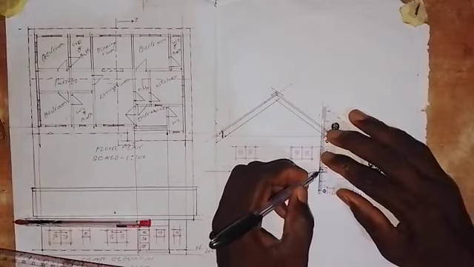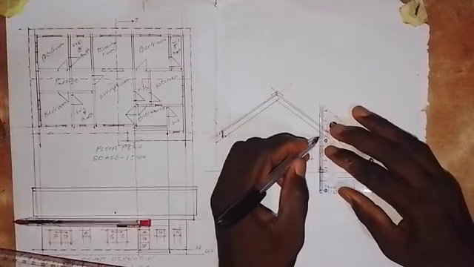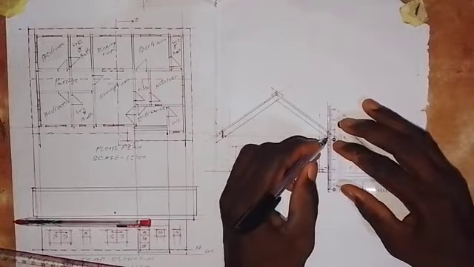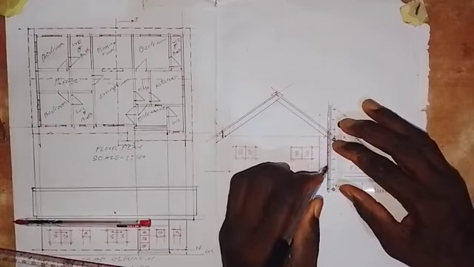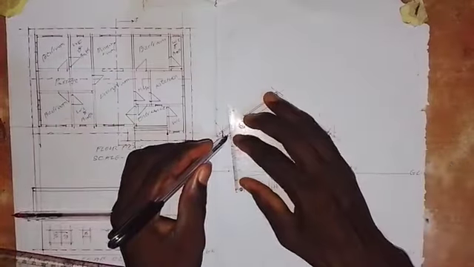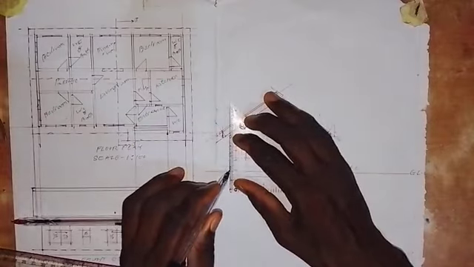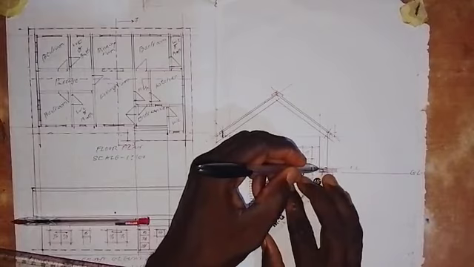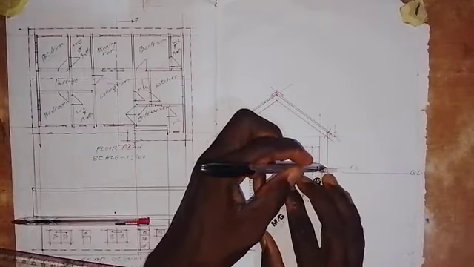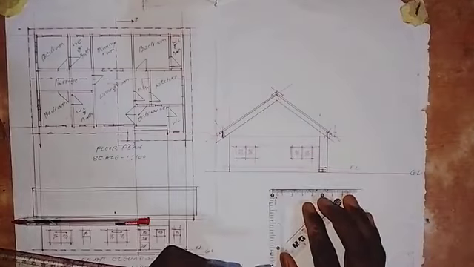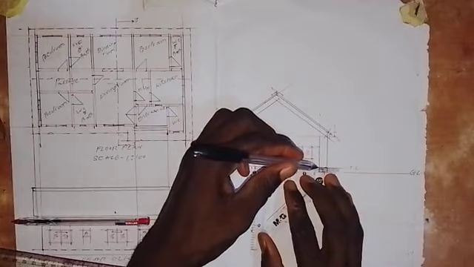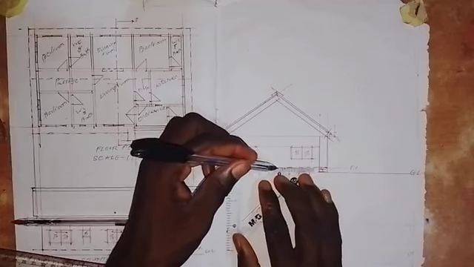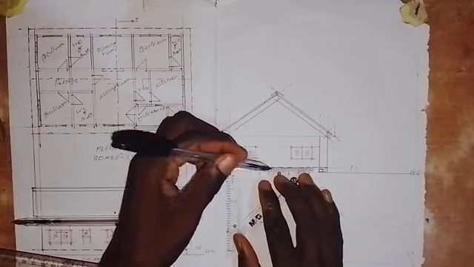This line, make it a thick line up to this level. This line is also a thick line, from here down here, and this line is also thick from here to here. Then the floor around here, we are going to see it clearly. For this one, it is within the building and cannot be seen from outside, so we make it a short dashed line as I'm doing here.